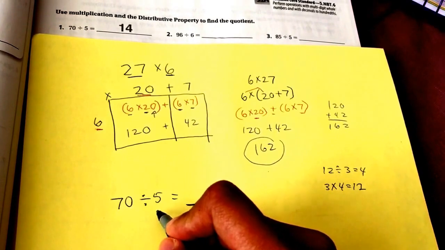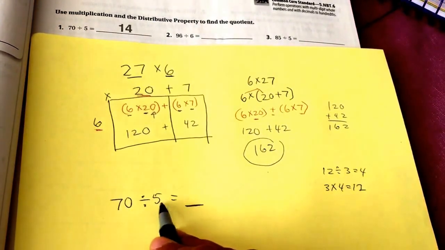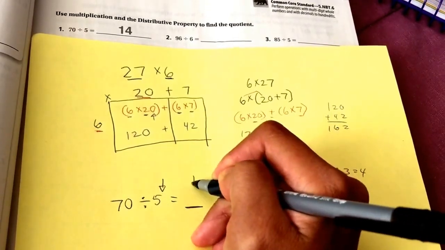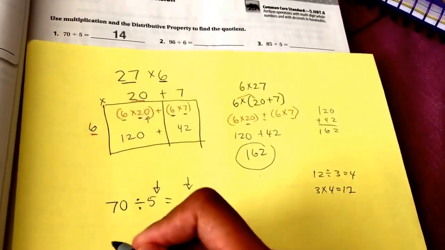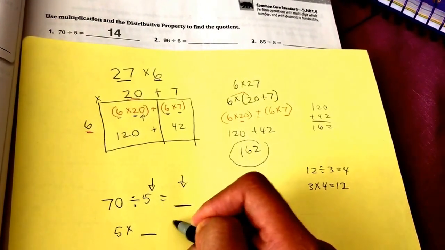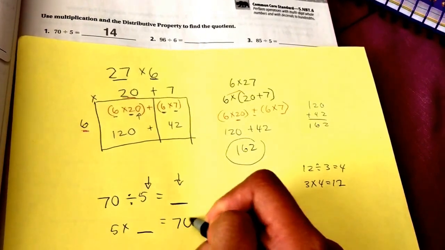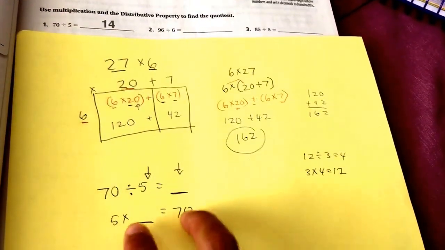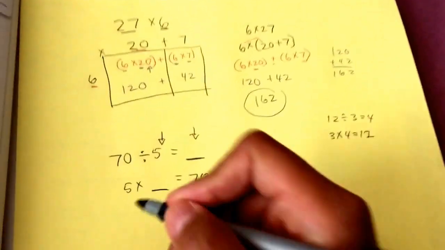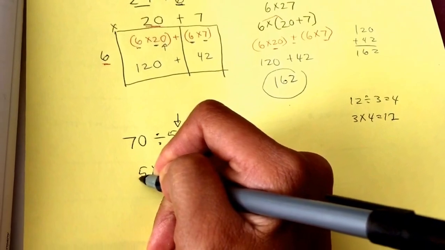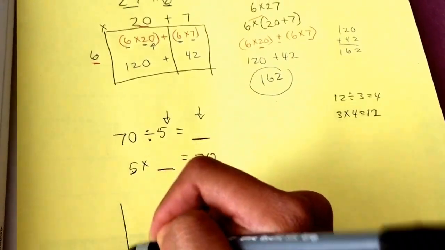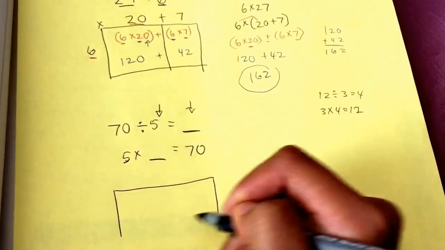So if we're looking at this problem, 70 divided by 5 equals blank, we could say this times this equals 70. So instead we could think of it as 5 times, we don't know yet, that's what we're trying to solve, equals 70. Now when you look at 5 times blank equals 70, it's looking a little bit closer to this one right here. So before we get too far, I'll ask you, if you were to see 5 times blank, how would you start that off in our distributive property box?